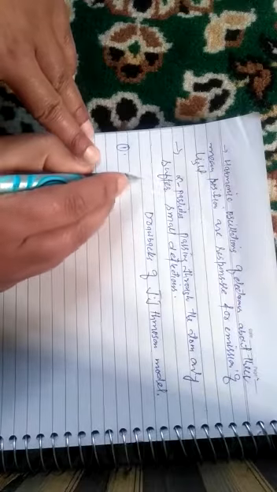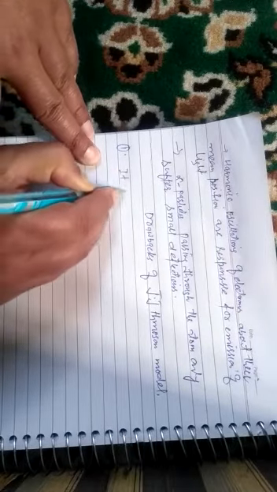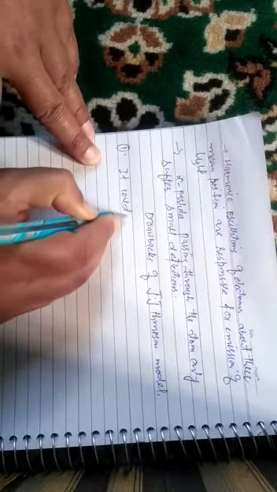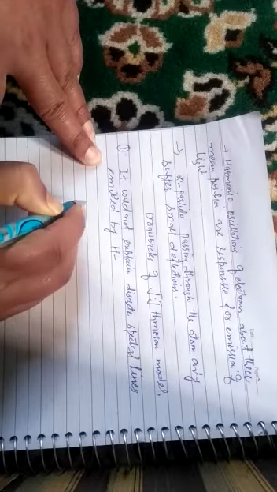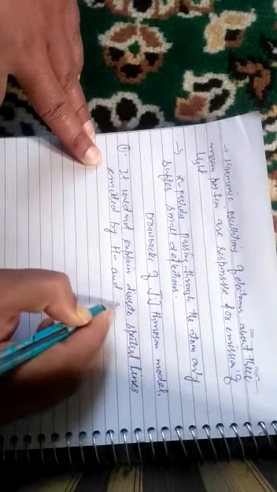The first drawback was that it could not explain discrete spectral lines emitted by hydrogen and other atoms.